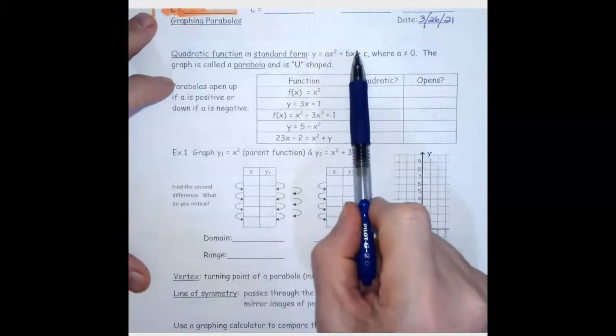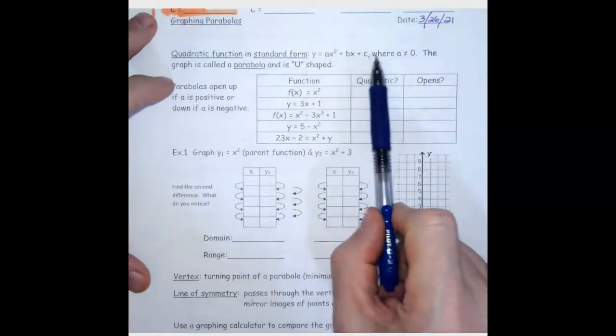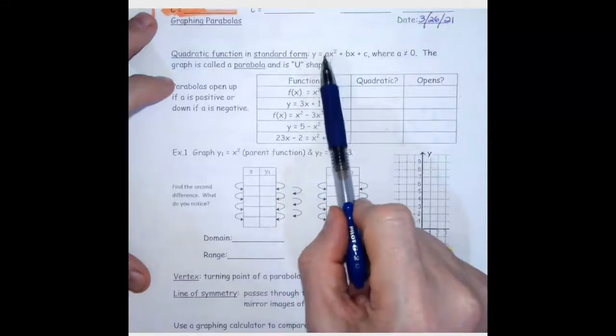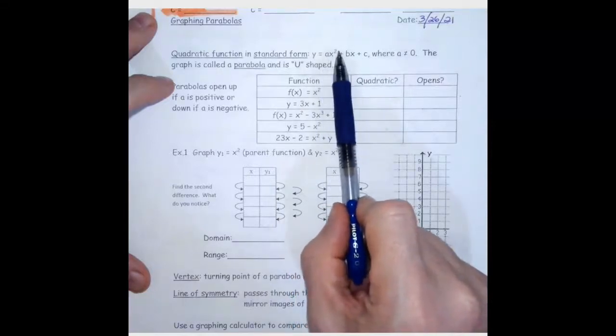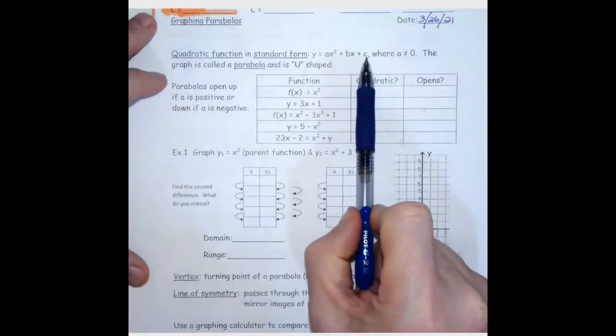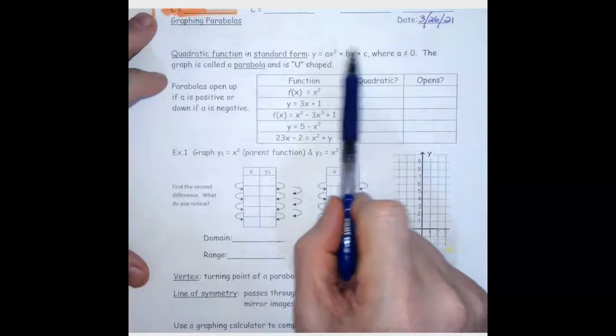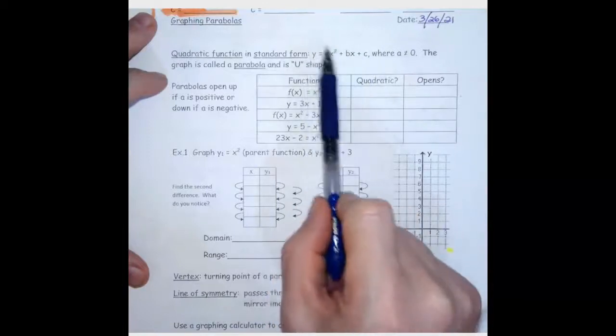It may have an x to the first, and then there may be a constant. A cannot equal 0, because if a was equal to 0, then we would not have a squared term, and that would not be quadratic. If the a was 0, then this would be linear. That'd be a line.